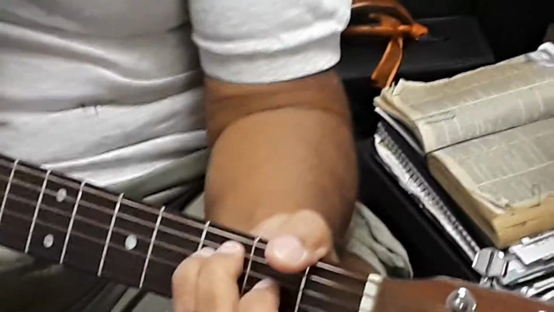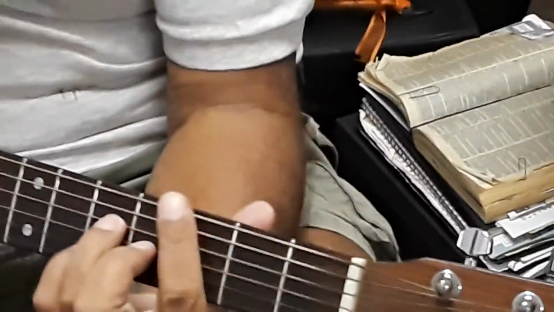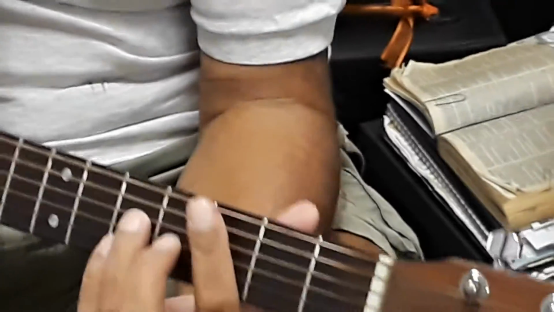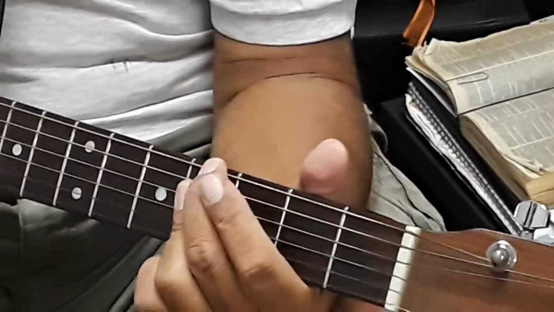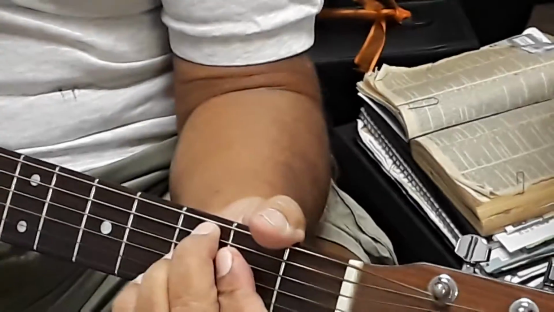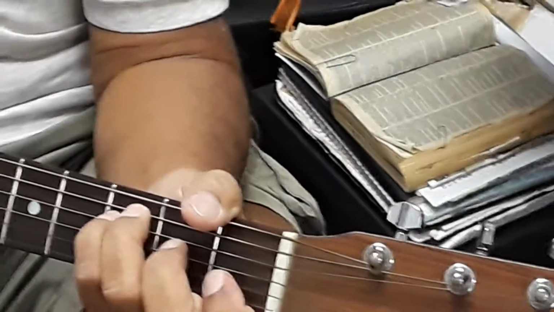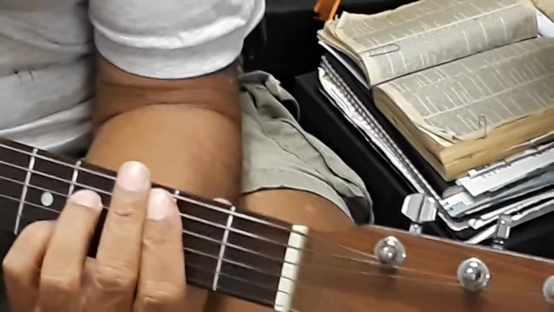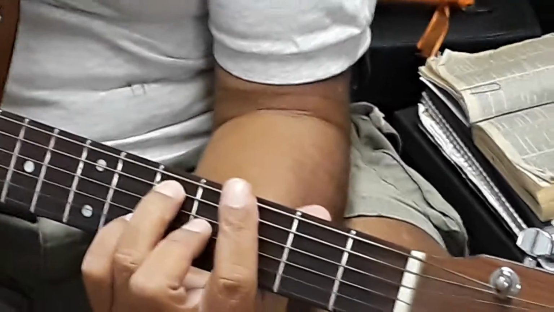Bar 3, bar 4, number 5, number 6, then G minor, C7, F minor, B7, and then E minor, A7, D minor. Repeat.